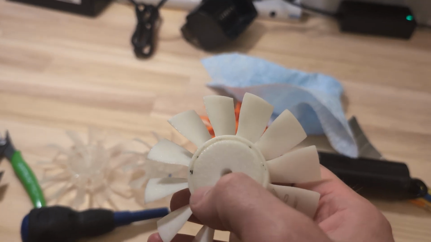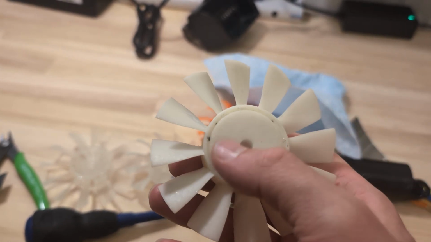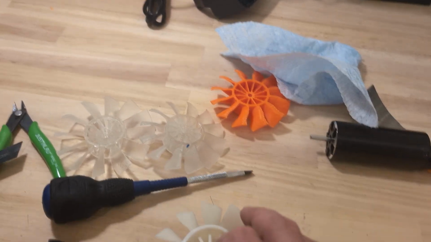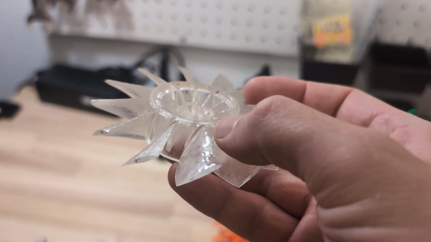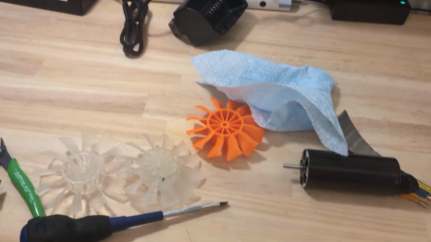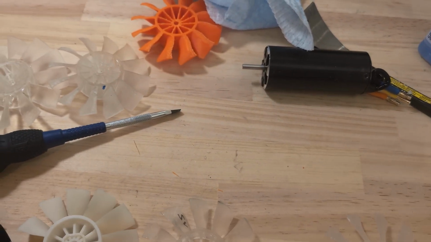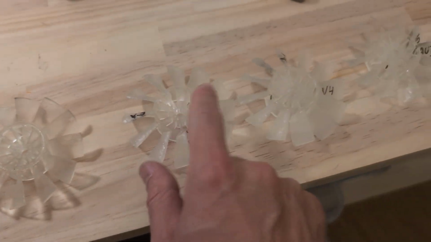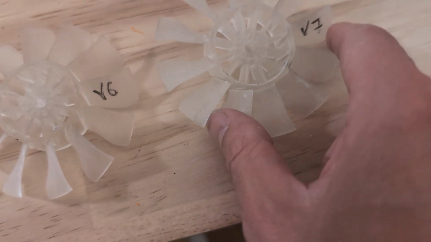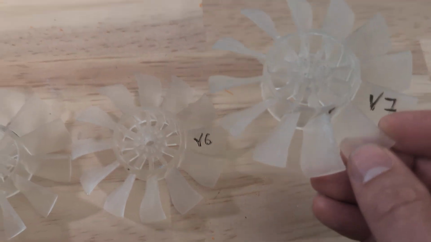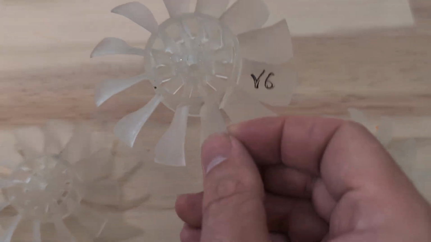So I designed it so I don't really need this side, so I just sacrificed that side. Or you can just make this. This is a V2, V3, V4, V5, auto support, manual support, V6, V7, which is also like, see, I was doing better and better every time.